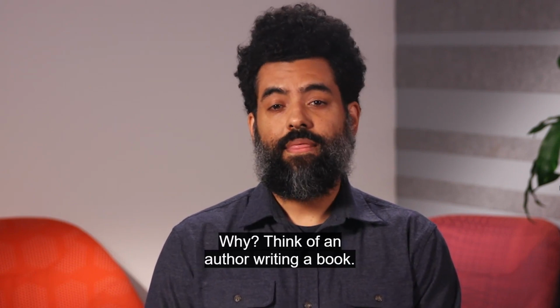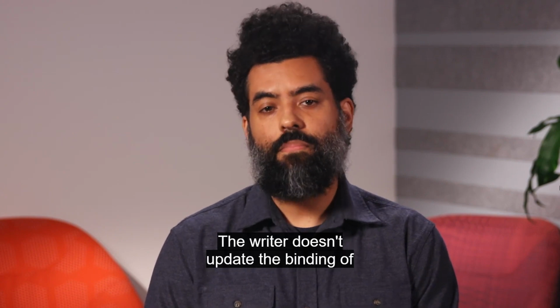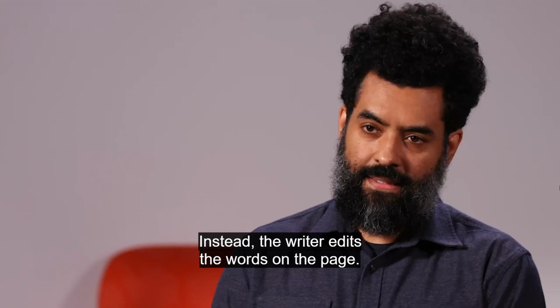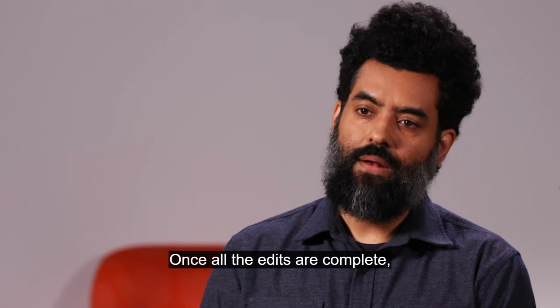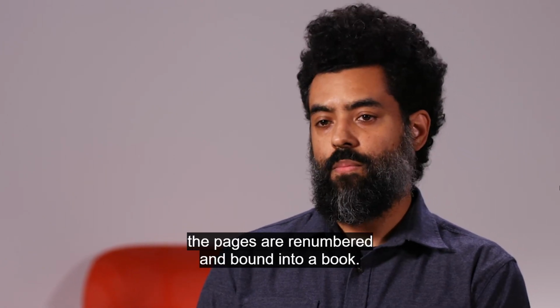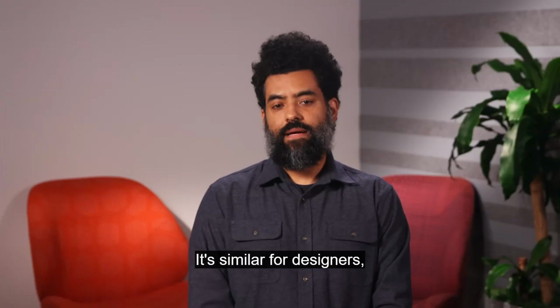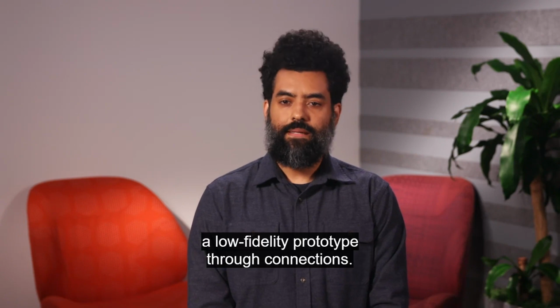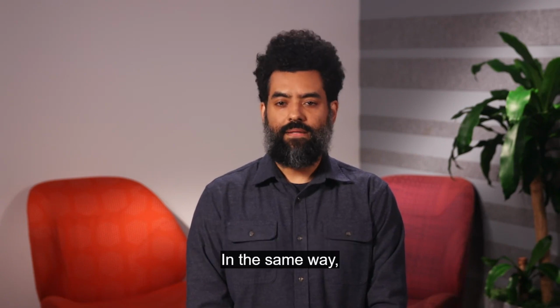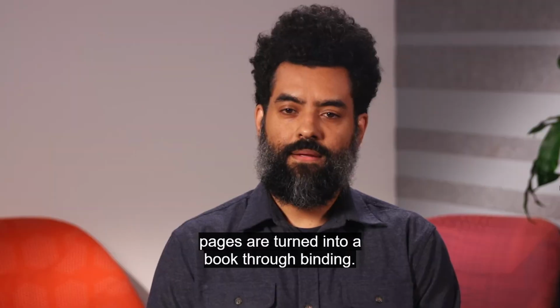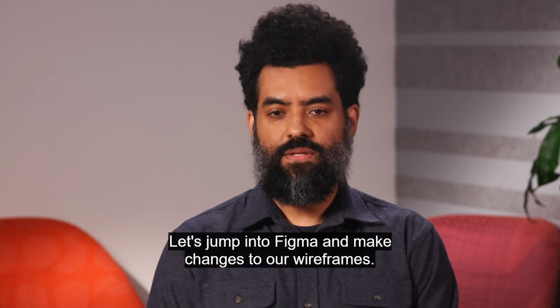Why? Well, think of an author writing a book. The writer doesn't update the binding of the book each time they edit a few words. Instead, the writer edits the words on the page, and once all the edits are complete, the pages are renumbered and bound into a book. It's similar for designers. Wireframes are turned into a low-fidelity prototype through connections. In the same way, pages are turned into a book through binding. All right, so let's jump into Figma and make changes to our wireframes.